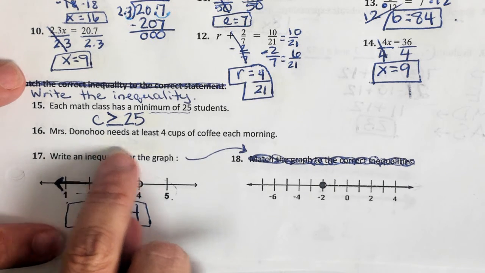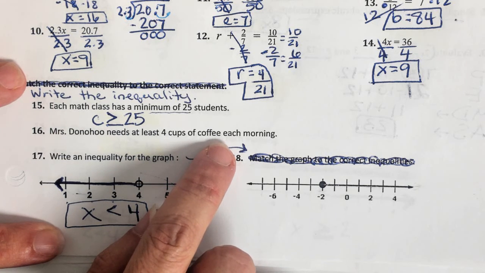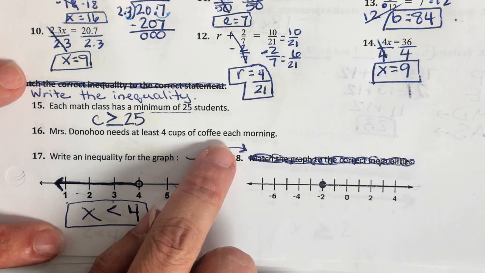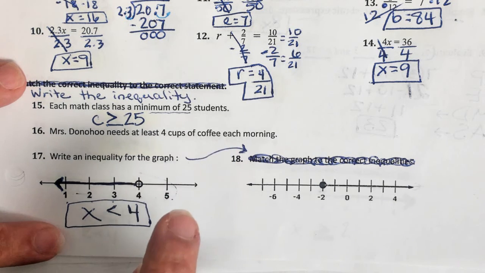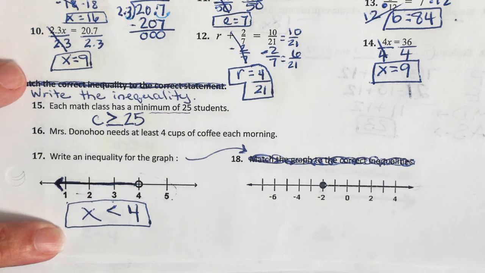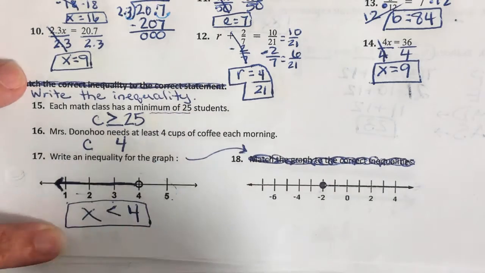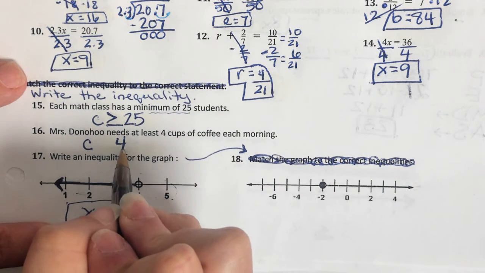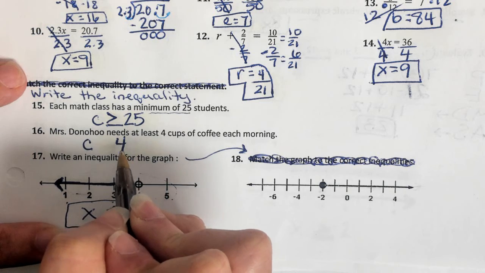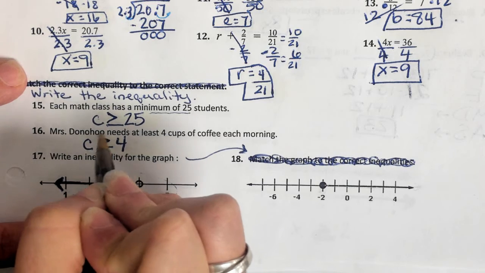This one, let's see, Miss Donahue needs at least 4 cups of coffee each morning. I did not know if I was supposed to do Donahue or cups of coffee for this one. It doesn't matter. What we don't know is the number of cups of coffee. It should be an N. It doesn't matter. Guys, I'll be honest, I think on the test, if I remember, it just does X every time. So you could do C for cups, D for Donahue. 4 is a picky thing. If it's a 4, it's got to be a 4. And then it says at least 4, so it's 4 or more.